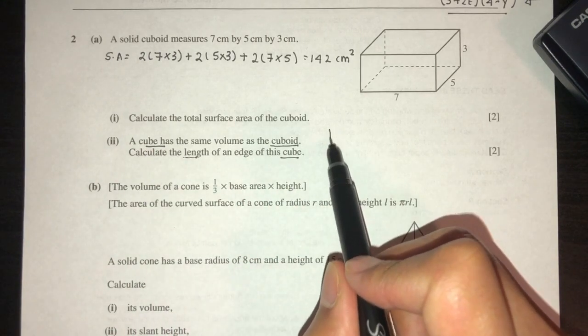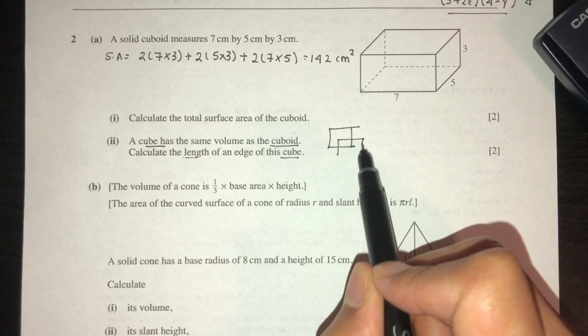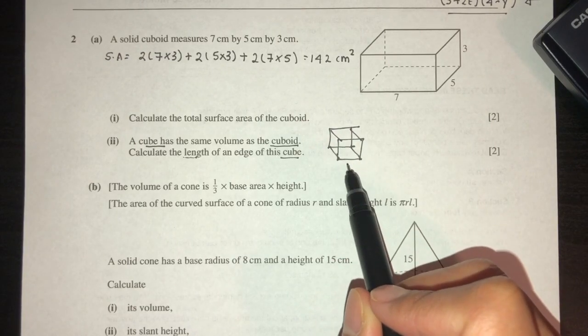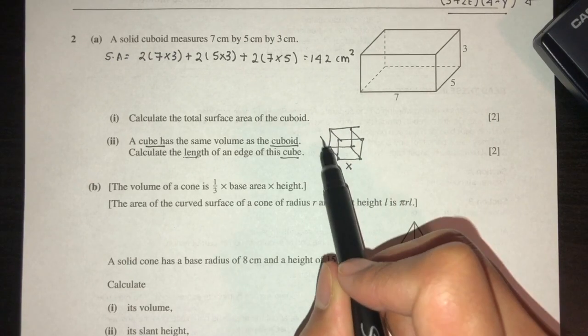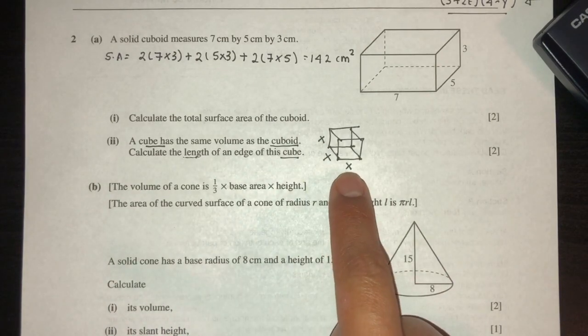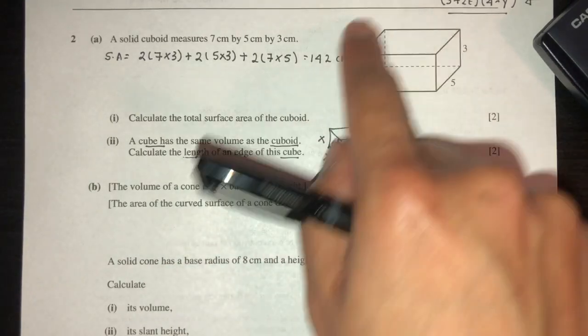Now for a cube, you have to know what is a cube. A cube is something of this shape, for example, right? But every side has to be the same length. So that's x, x, and x. That is a cube, sorry. Now we have to find the value of x given that this volume is the same as this volume.